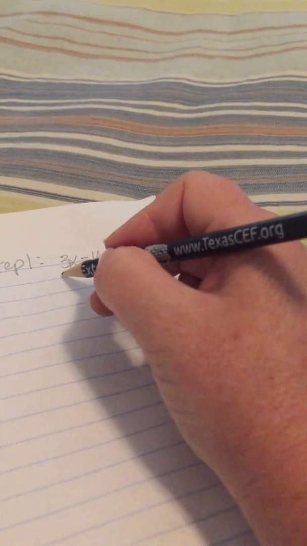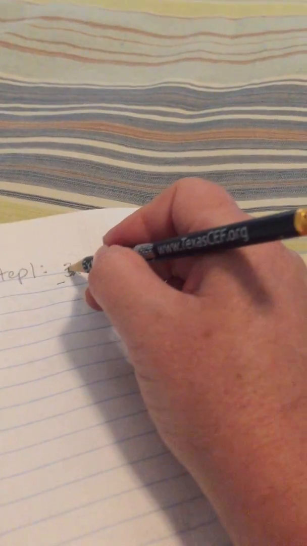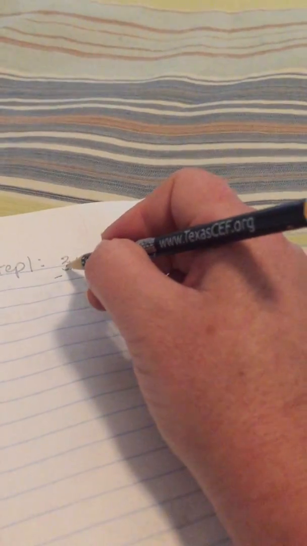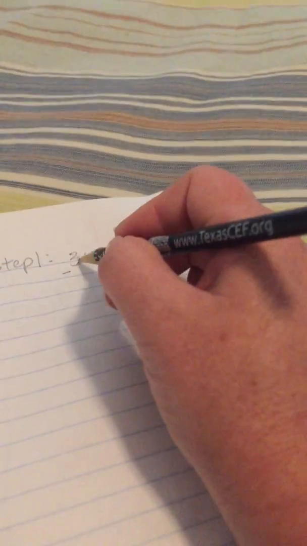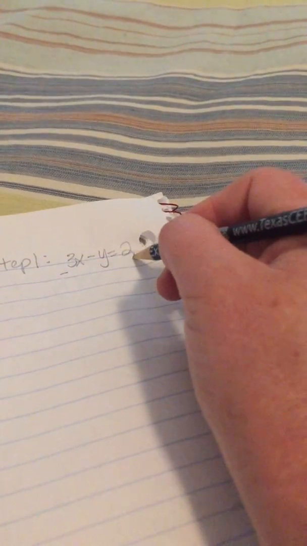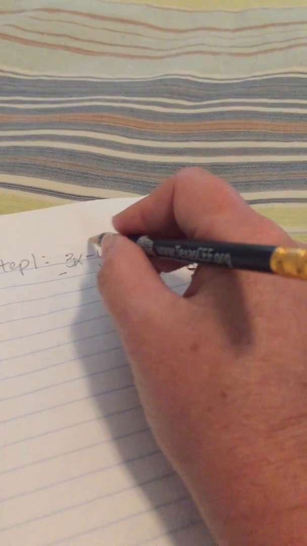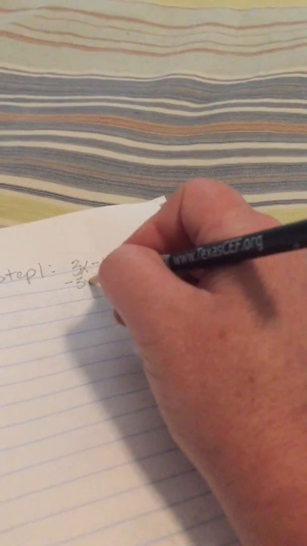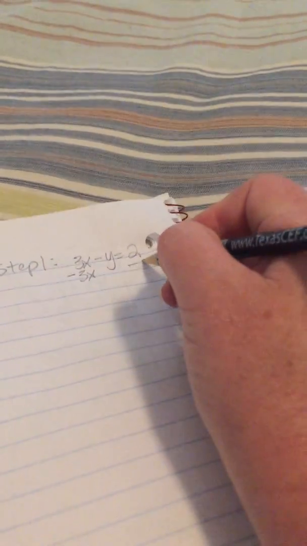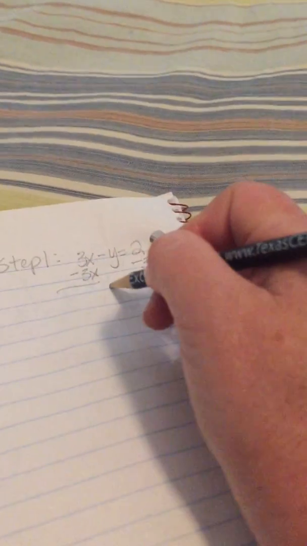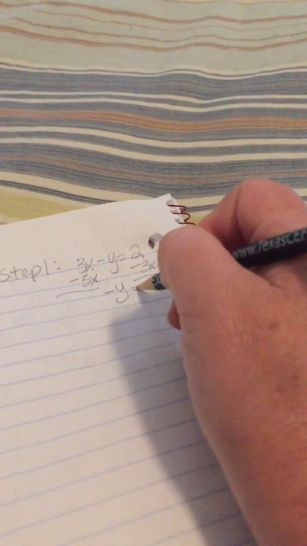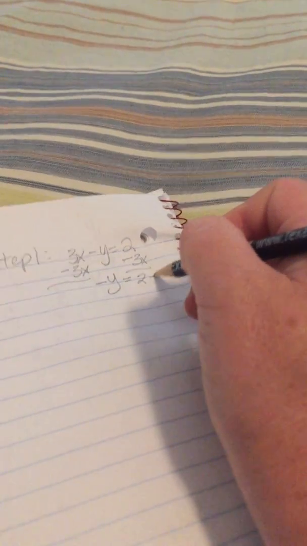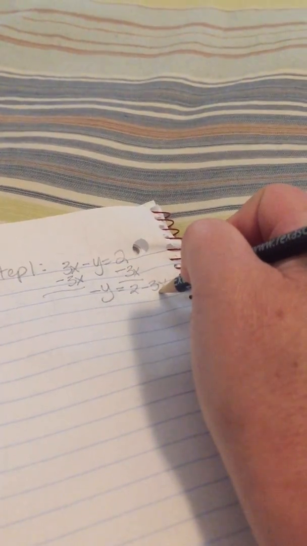So we're going to take this positive 3x, and we're going to eliminate it from this side and put it over on this side. We want to condense and regroup back over to the other side. So 3x and negative 3x. So it leaves us with negative y equals 2 negative 3x.